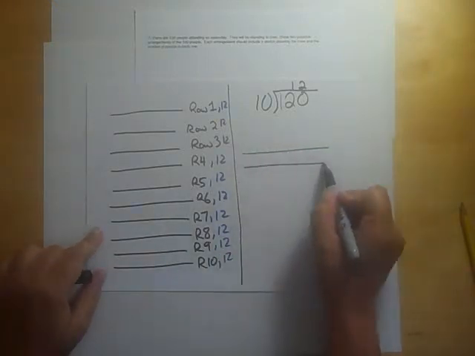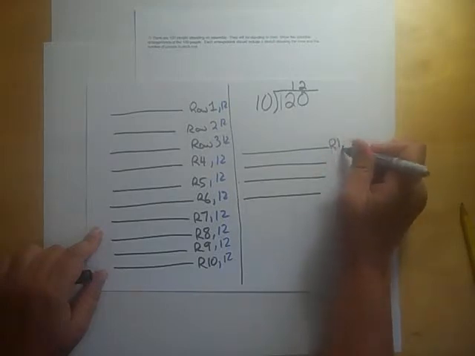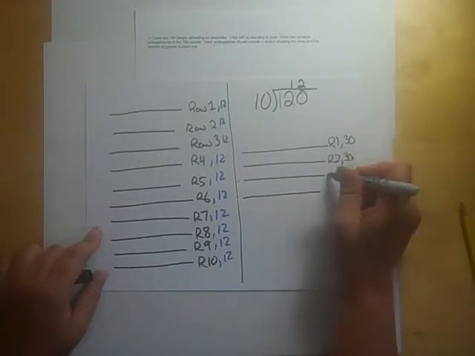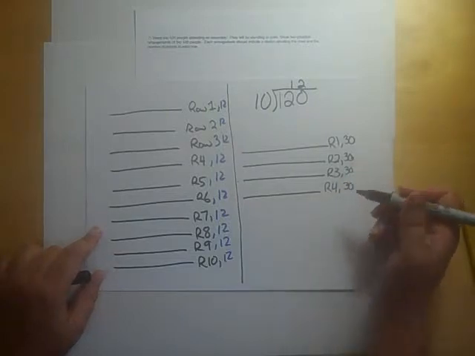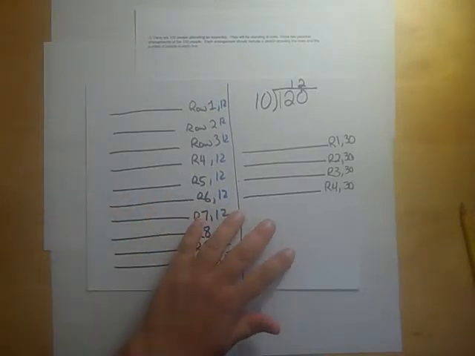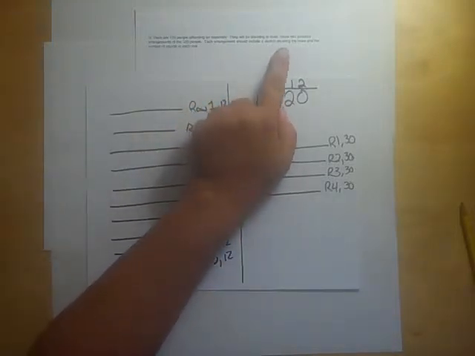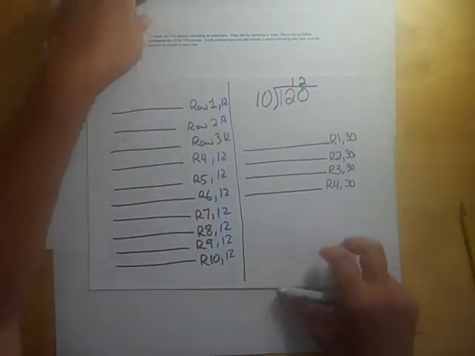1, 2, 3, 4 rows with 30 people each. How did I know that would work? Well, I know that 30 times 4 equals 120. That's what I want. I want room for 120 people. So there's my second arrangement. So here's my first sketch and my second sketch. And the question said each arrangement should include a sketch showing the rows and the number of people. I've done it.